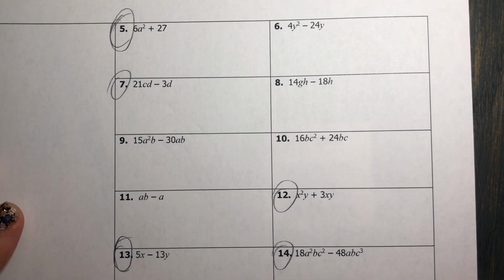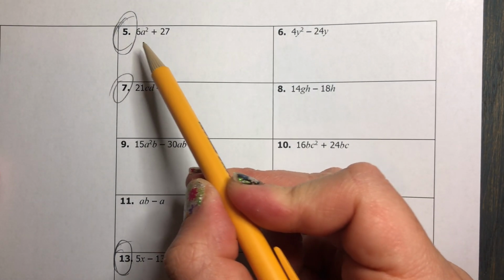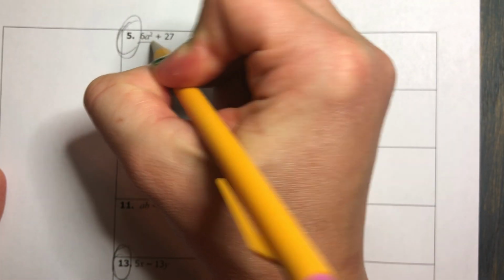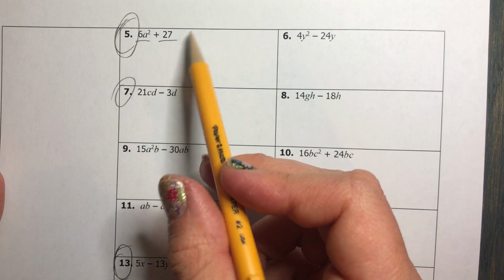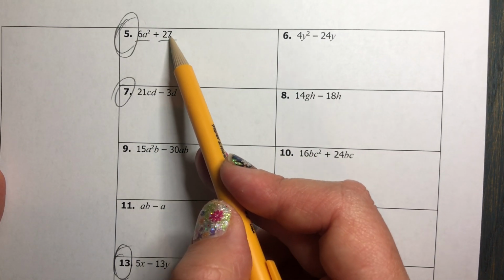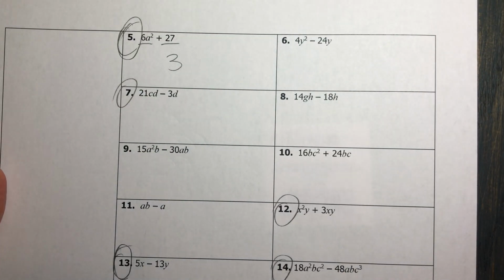But I circled number 5. So in number 5, okay, we have 6a squared plus 27. So we have to factor that out. Well, these two terms don't both have an a. Only the first one does. So I'm going to have to pull out a number that goes into both 6 and 27. The biggest number that does that is a 3. That's our greatest common factor.